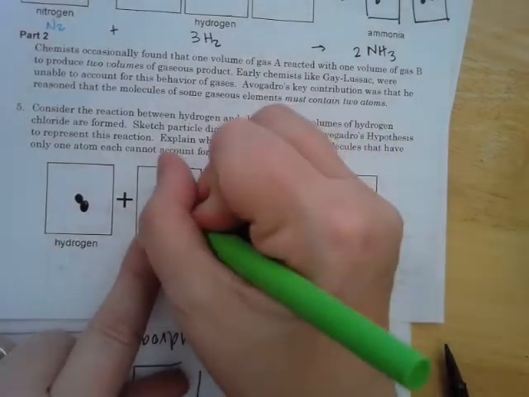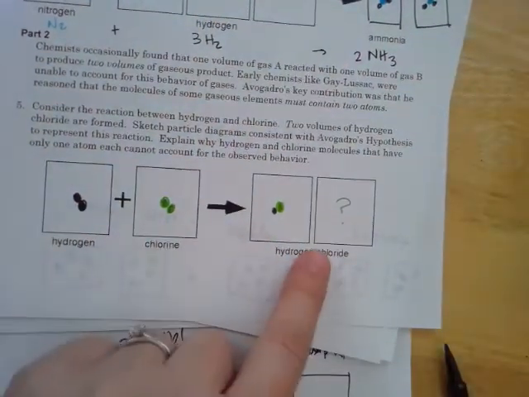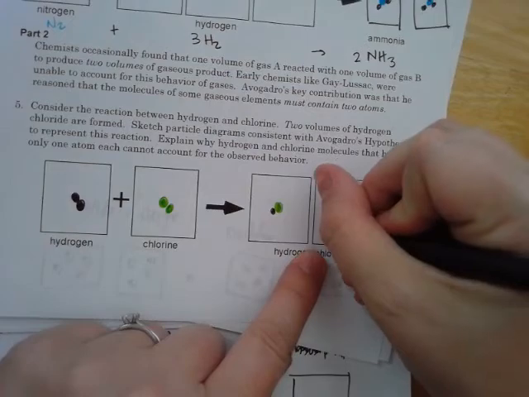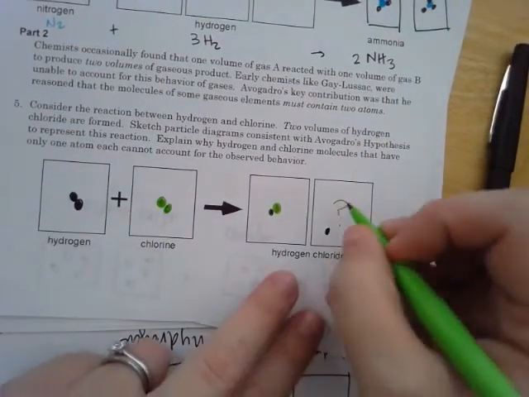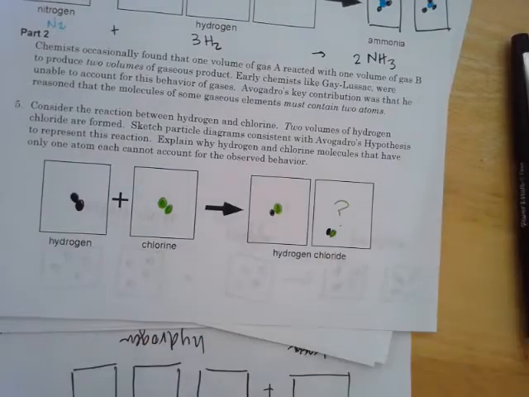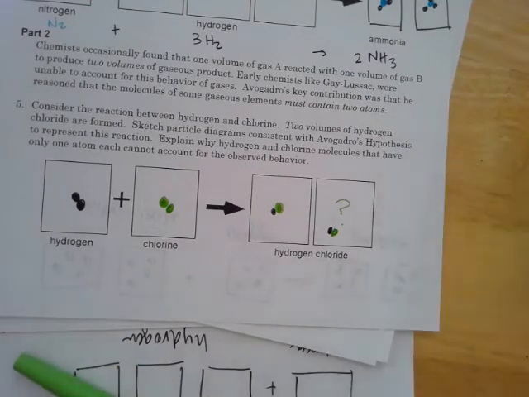And then we have a chlorine that also has 2 atoms. And the reason we get 2 volumes on the other side is because we're going to split those and switch their partners and end up with that. Does that make sense? So we're going to do this a couple of different ways before we're done with the unit. So if today you're like, it kind of makes sense, but I need more practice with this, then that's a good spot to be in.